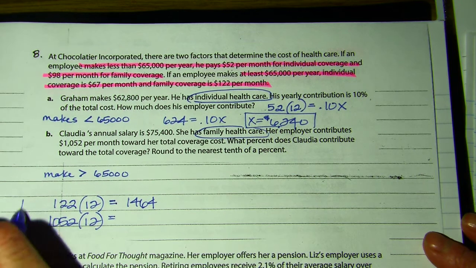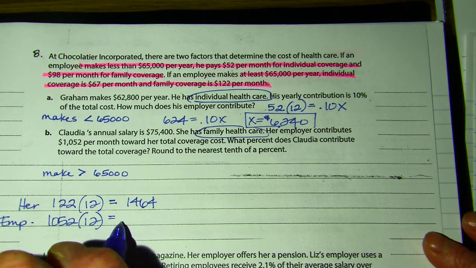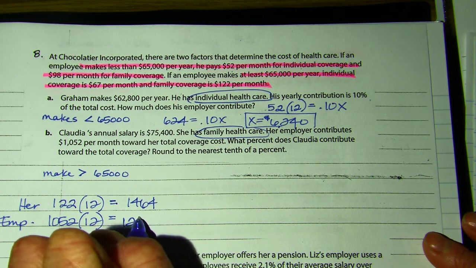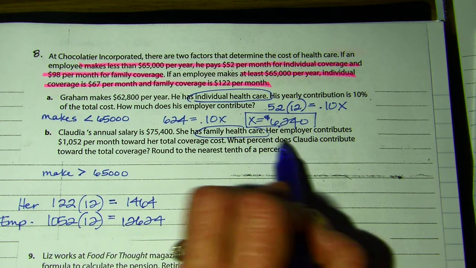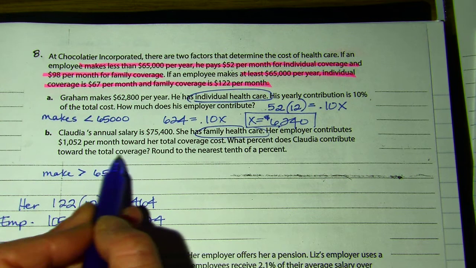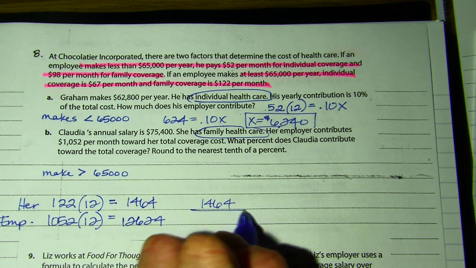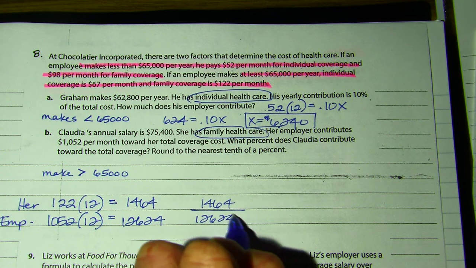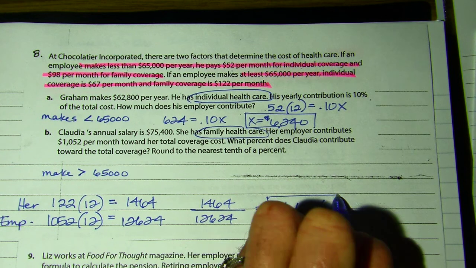So this is her employer, which is a total of 12,624. To figure out her percent, it says what percent does Claudia contribute towards the total coverage? You would divide 1,464 by 12,624, and that gives me 11.6%.